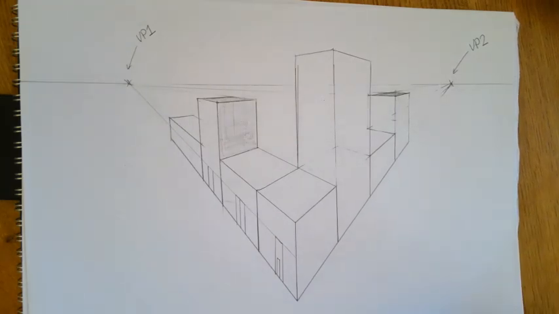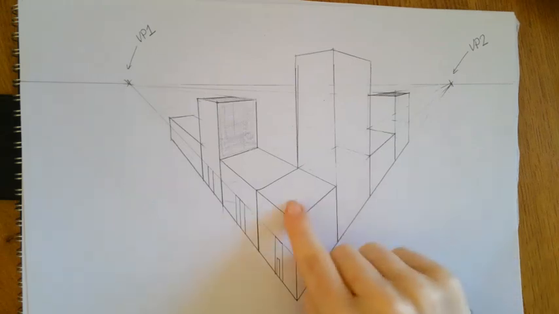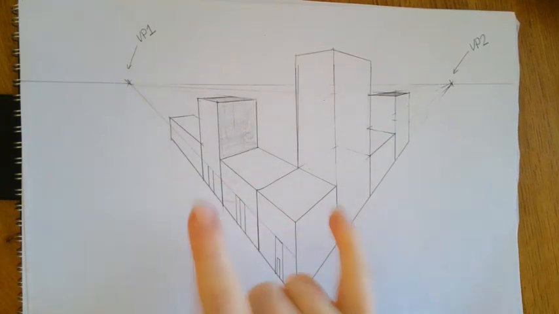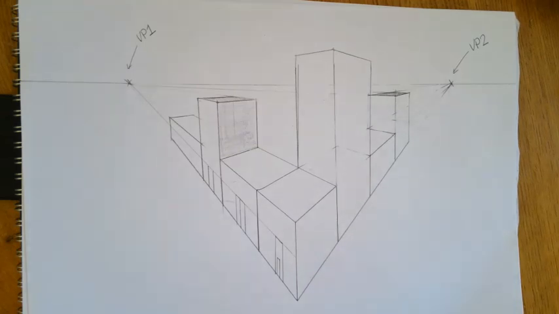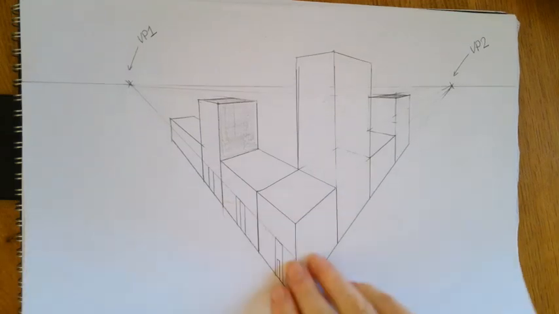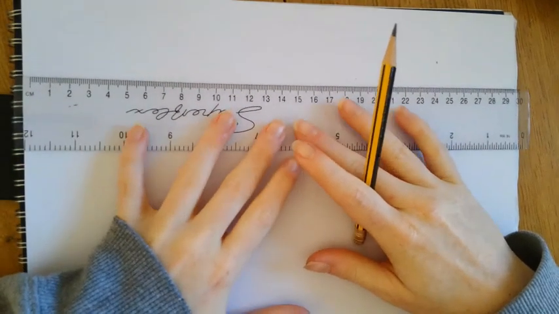Think about it if you've been on the Shard, or you've been on the London Eye, or you've just been in a building that's quite high up, maybe in a flat, and you've looked down onto other buildings. You can see the roof. So we're going to start it off. Think about this. Is this 1 point perspective or 2 point perspective? Two-point perspective. Good.